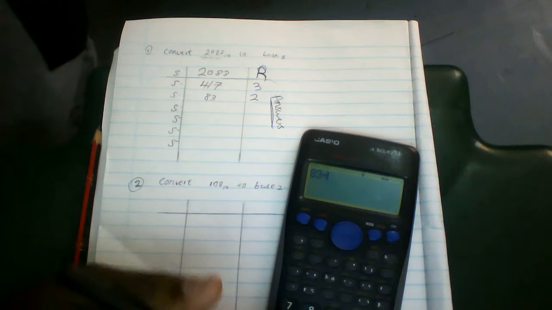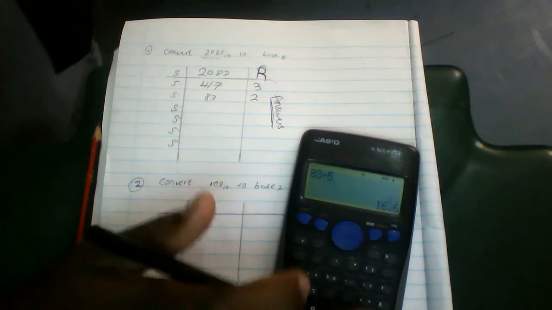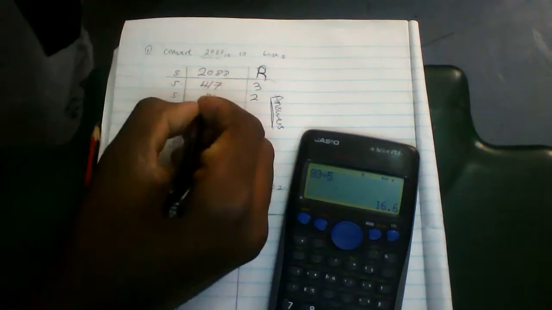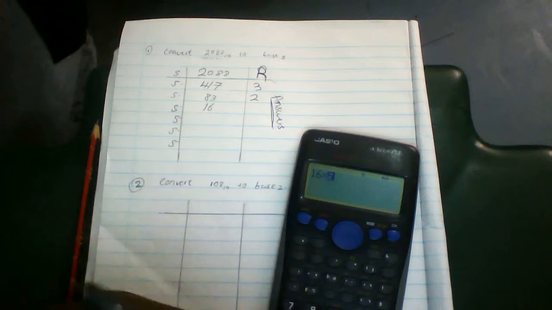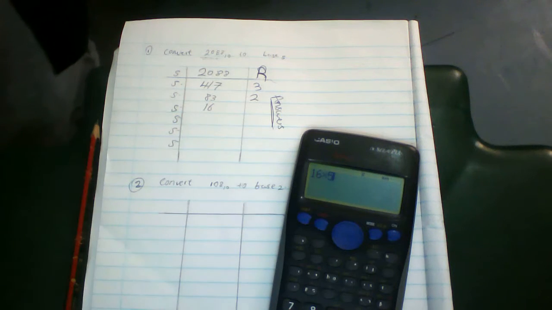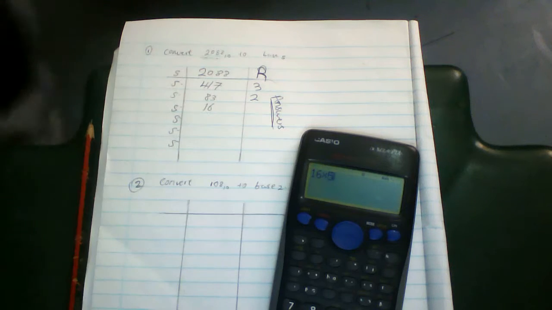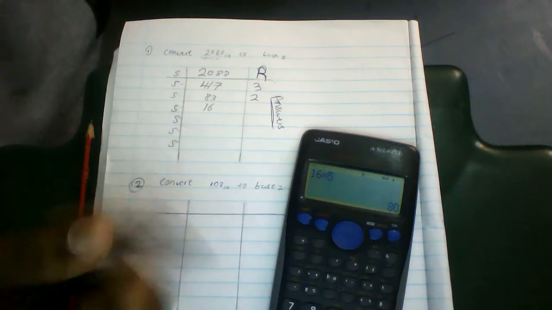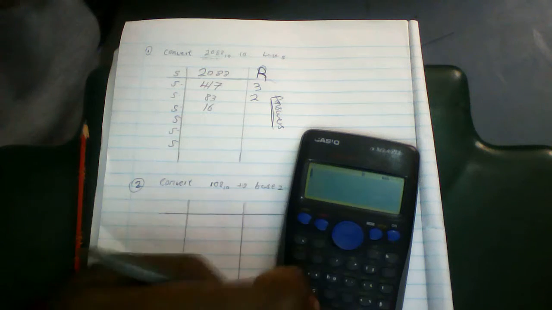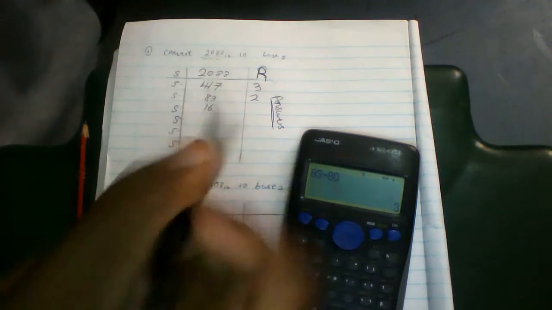You divide by 5. When you divide by 5 here, you've got 16. Then 16 multiplied by 5. Remember, our answer here has decimals, and we want to check the remainder. So we have 80, and you say 83 minus 80 for you to see your remainder. So your remainder there is 3.